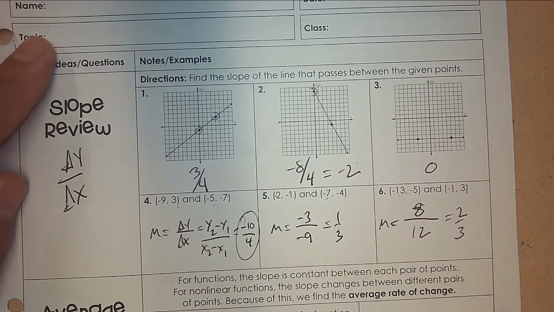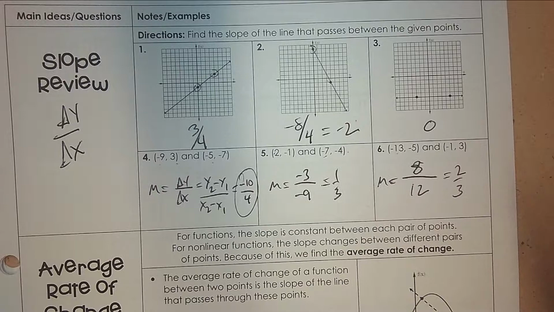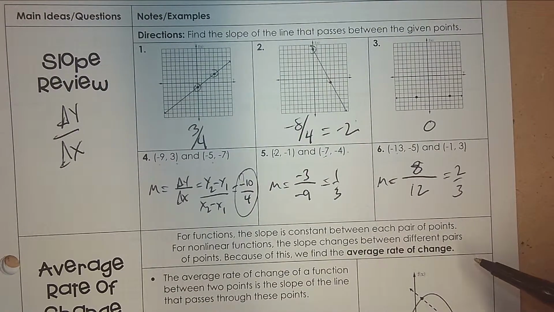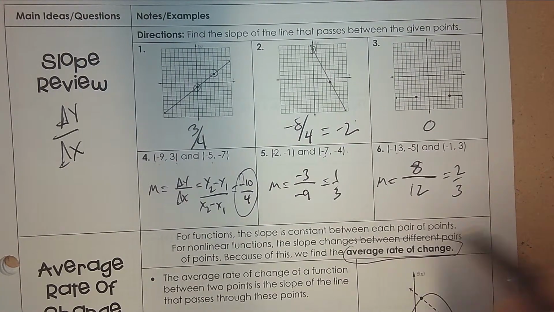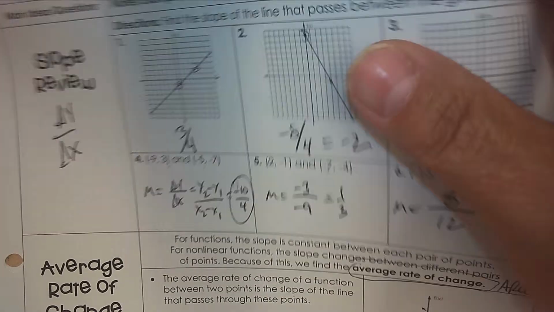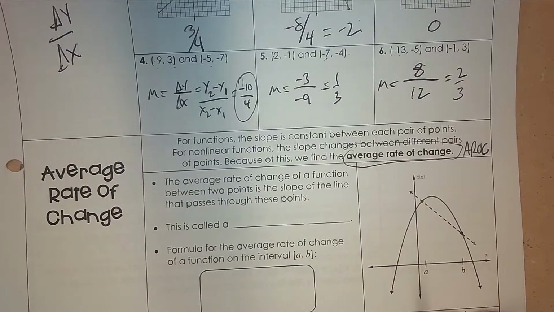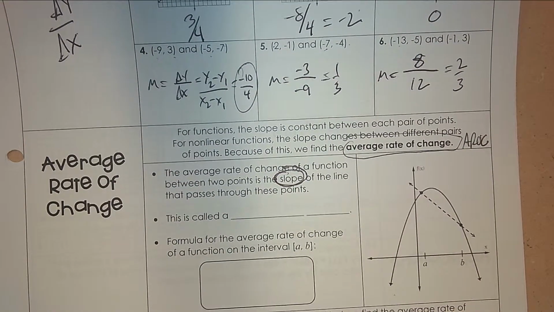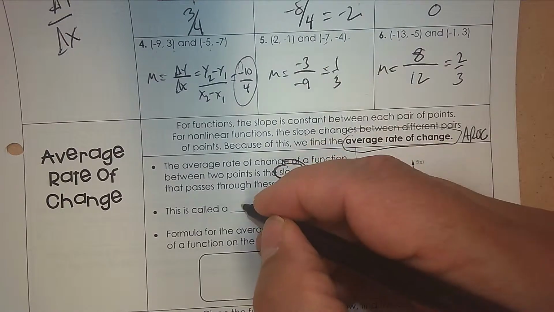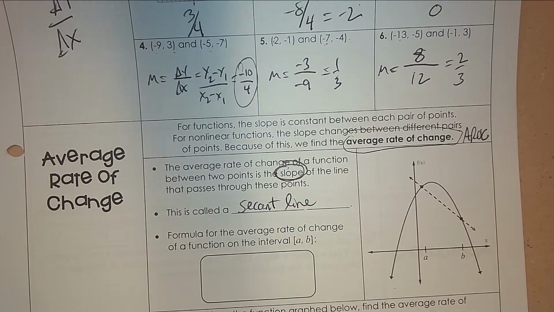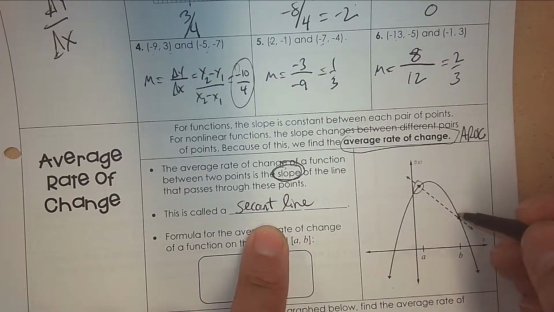So for linear functions, the slope is constant between each pair of points. It doesn't change. For nonlinear functions, the slope changes between different pairs of points. Because of this, we find the average rate of change. And the fun acronym for that is AROC. So the average rate of change of a function between 2 points is the slope of the line that passes through those 2 points. We're going to see the difference between a secant line and a tangent line.